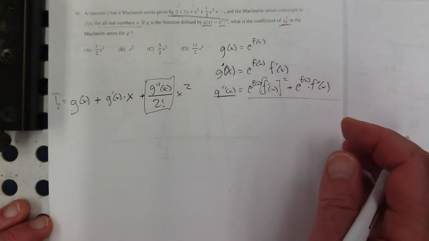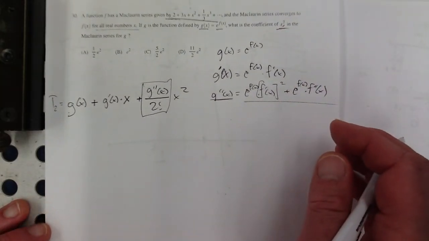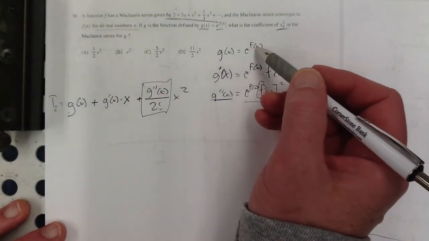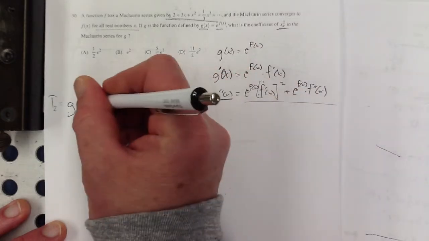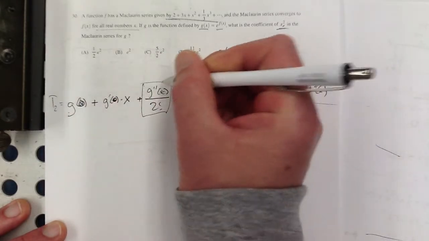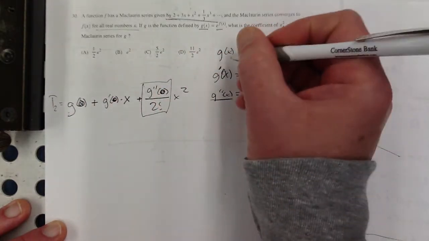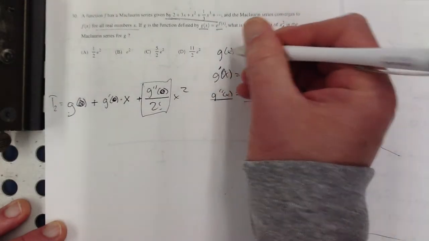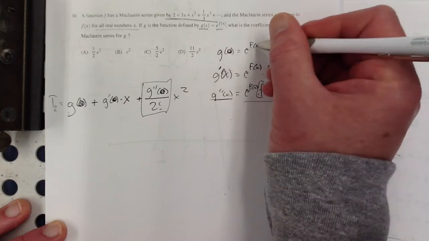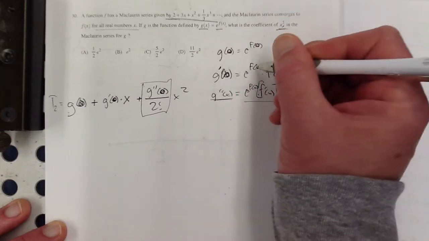So let's see if we can do that. So what is f, and we need to find that at, sorry, these should be zeros here, g prime of 0. And what I need is to plug in 0 into all these now.